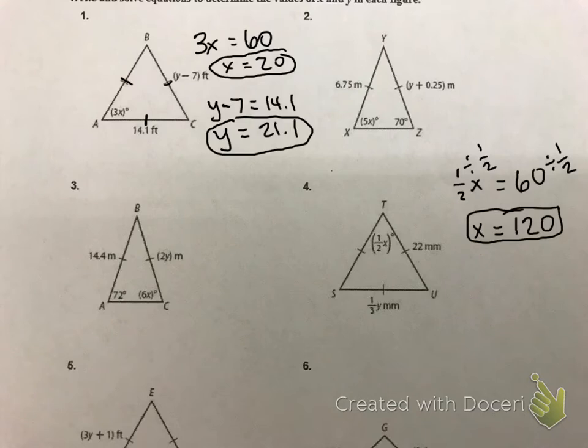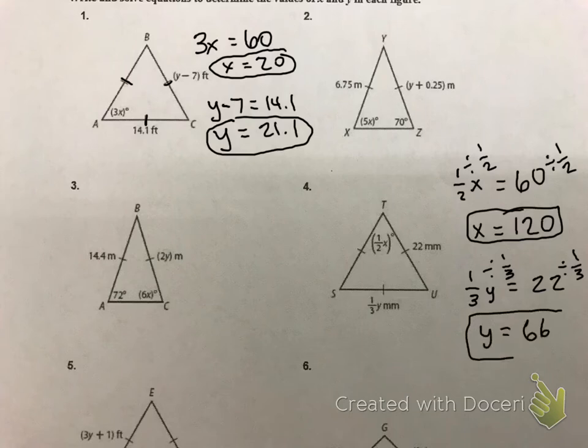The side lengths all have to be the same, so 1/3 times y equals 22. So we divide by 1/3. Mathematically, dividing by 1/3 is the same thing as multiplying by 3, so y equals 66. Again, we have to have both of those answers in order to get credit.